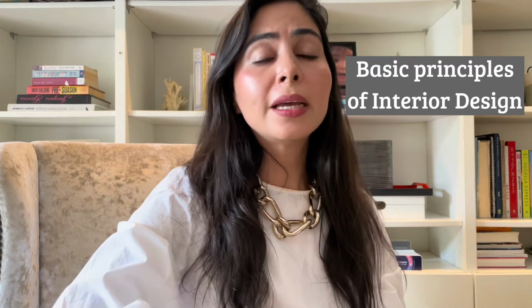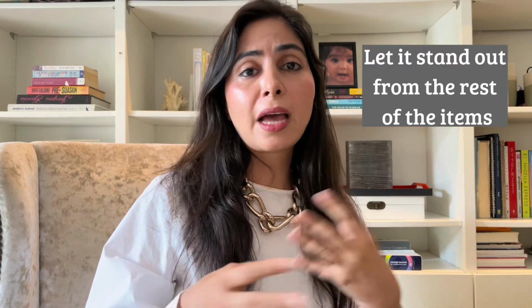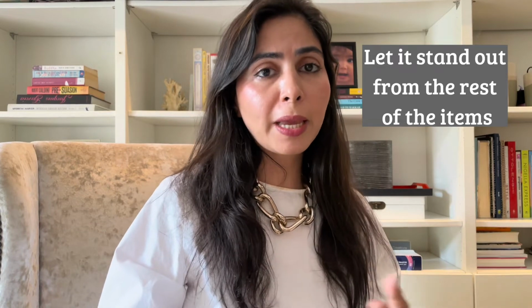Today I'll be talking about the basic principles of interior design. I've actually taken a project of mine and I will be going through how I've used these principles to carry out a project from start to finish. The first thing to do in a project is to identify a focal area or emphasis point. This is to draw attention to that space, making it seem less mundane and actually letting it stand out from the rest of the items in the space.